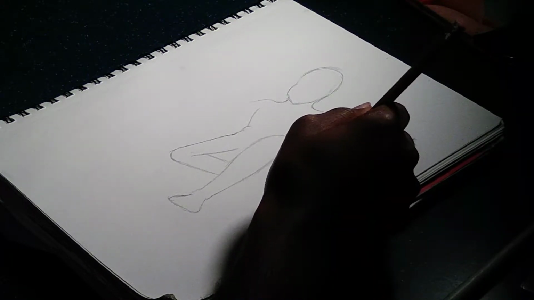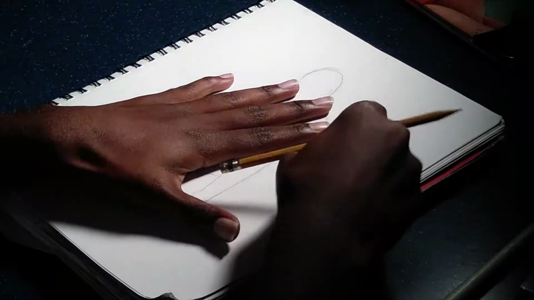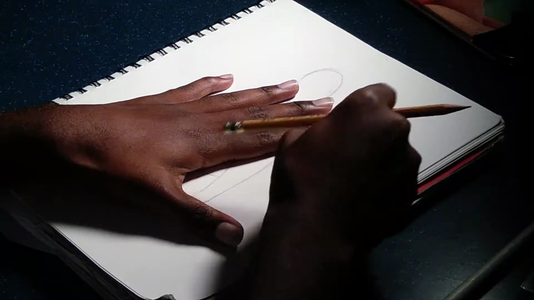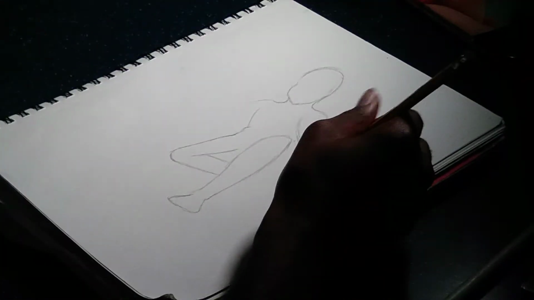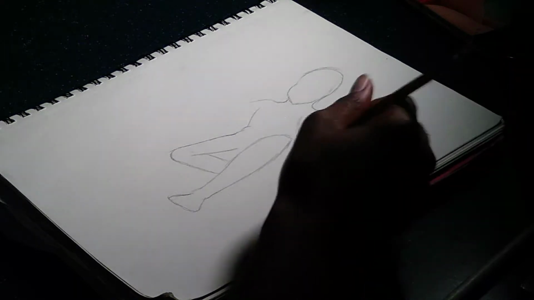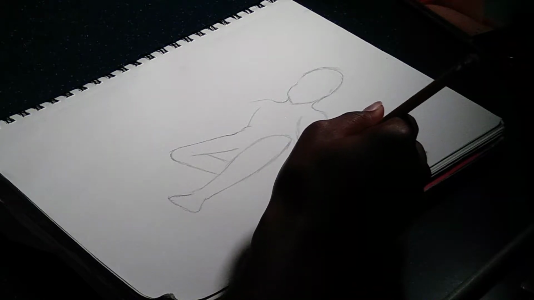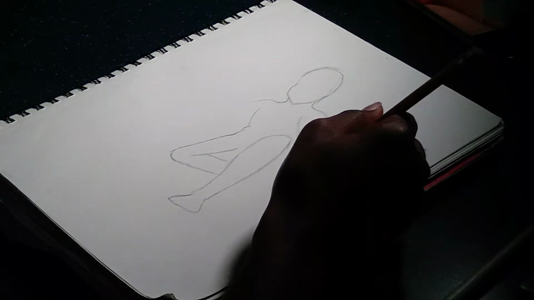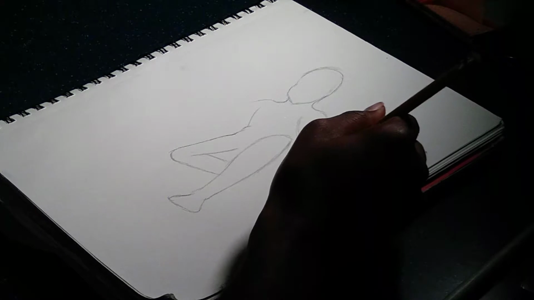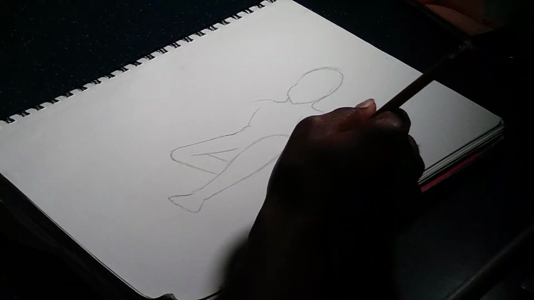So with a happy character, you can draw them with, I don't know, a bunch of vibrant colors that shows that they're happy. But then when you draw them again, you may use less vibrant colors, but still use enough colors to show that, oh, this character is pretty happy and excited.